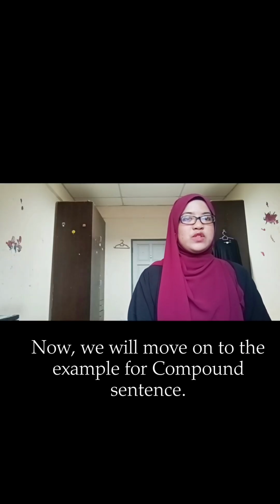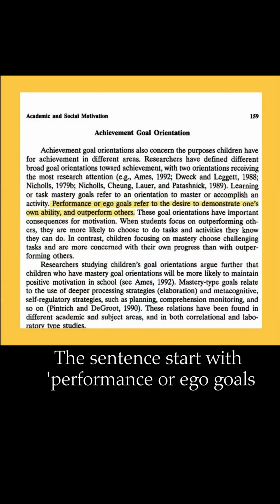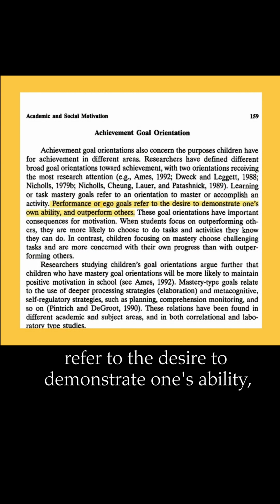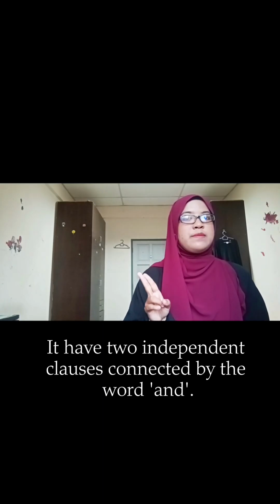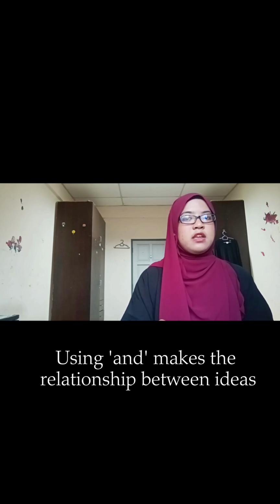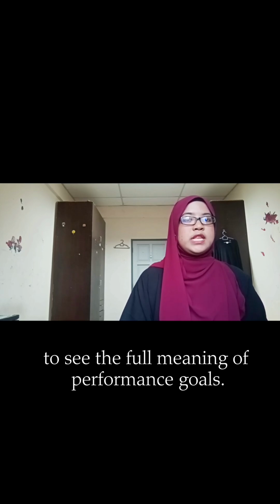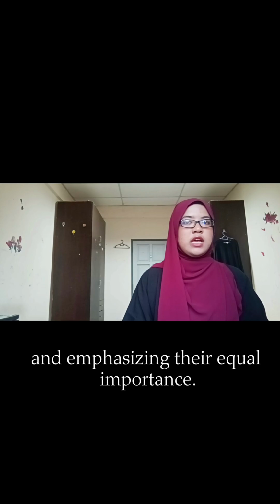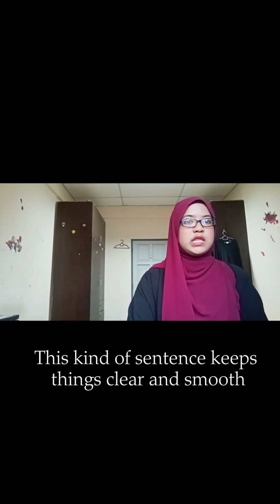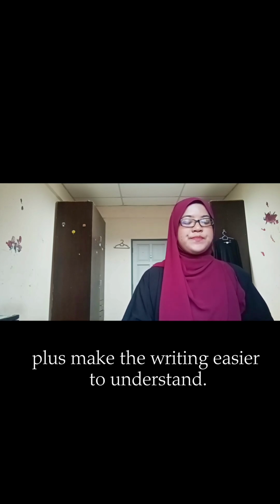Now we will move on to the example for compound sentence. The sentence starts with "Performance or ego goals refer to the desire to demonstrate one's ability and outperform others." It has two independent clauses connected by the word "and." Using "and" makes the relationship between ideas easy to follow and helps the readers to see the full meaning of performance goals. It can link related ideas and emphasize their equal importance. This kind of sentence keeps things clear and smooth, plus makes the writing easier to understand.